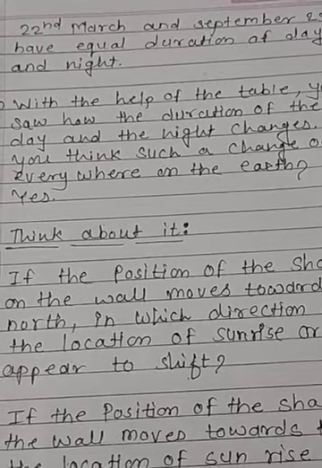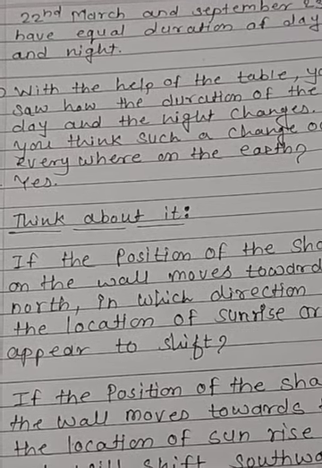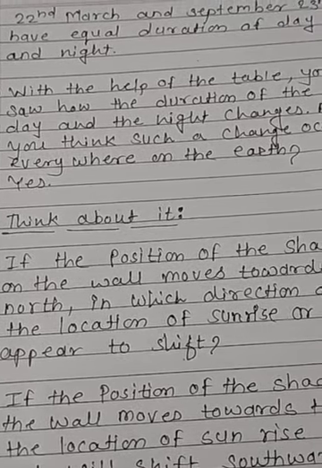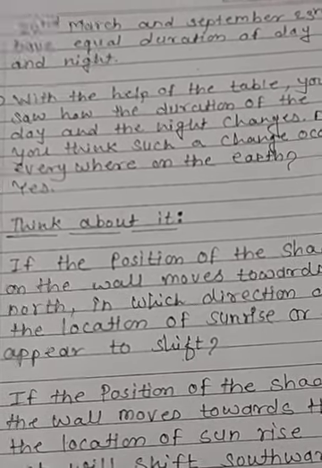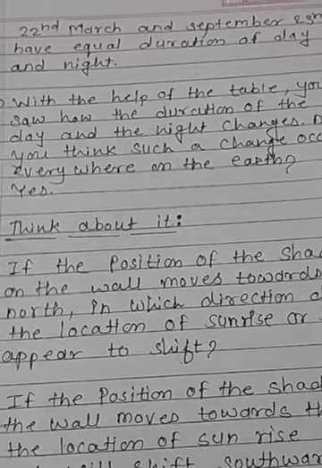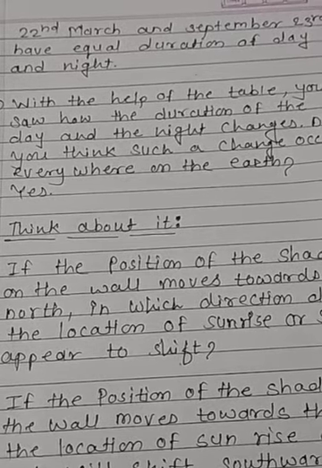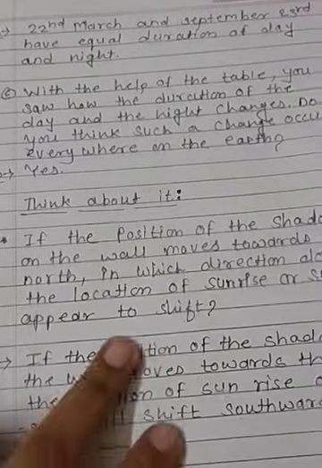With the help of the table, you saw how the duration of the day and night changes. Do you think such a change occurs everywhere on the earth? Yes, we can say yes, this change occurs everywhere on the earth.